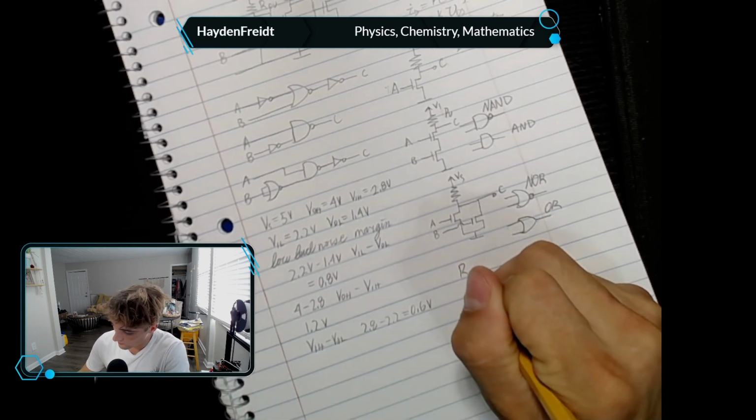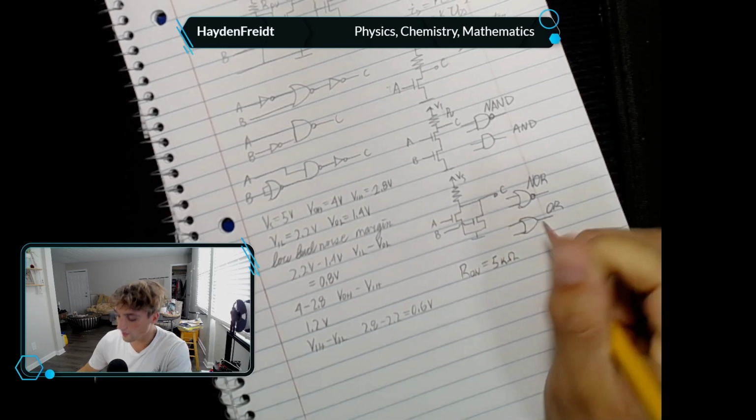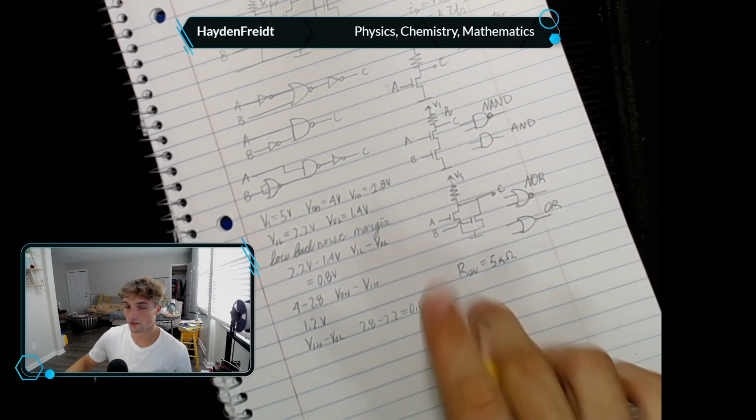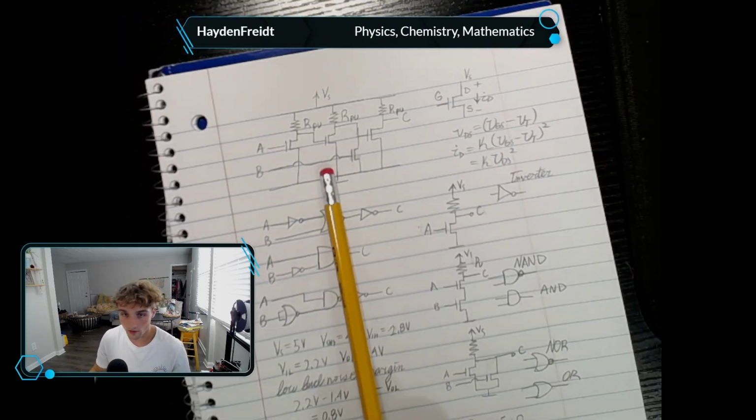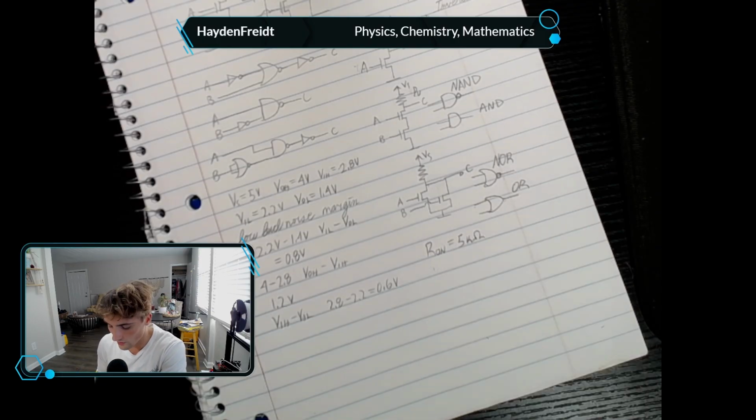R on equals 5 kilo ohms. Okay, and now to define what R on is, because we've only expressed the pull-up resistor thus far. To explain R on, this is the switch resistor model for the transistor. Okay, let's say that again. This is the switch resistor model for the transistor.